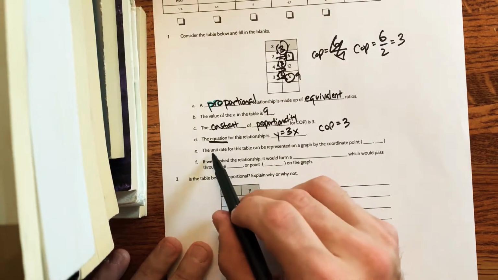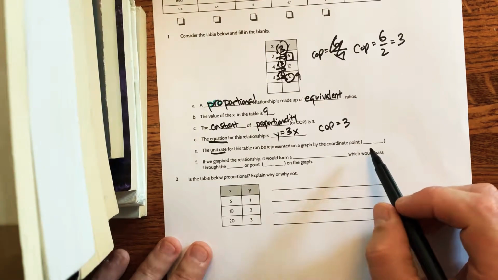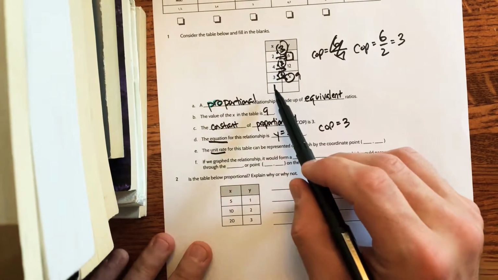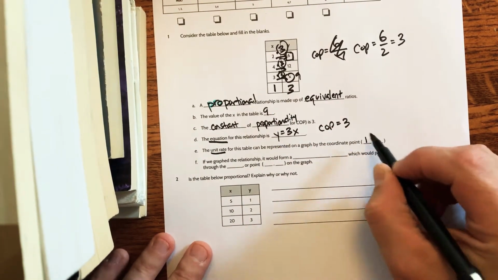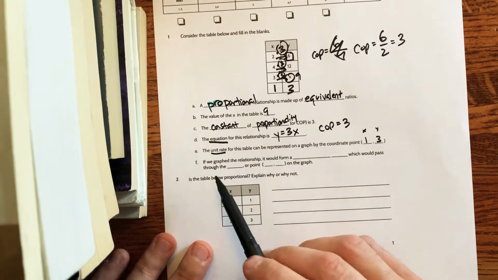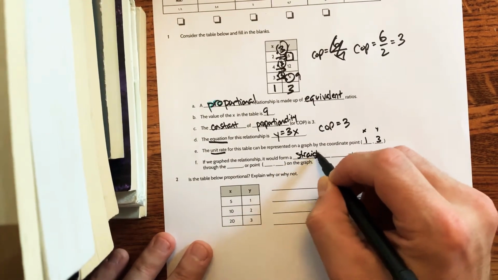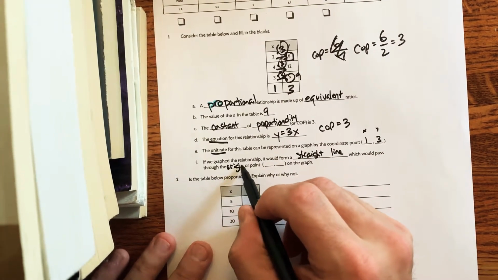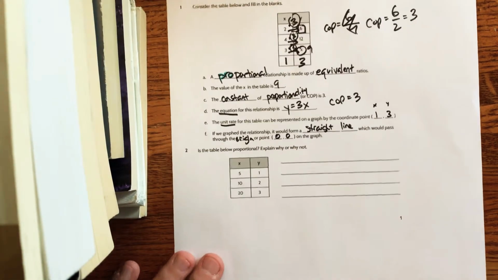Okay, the unit rate for this table can be represented on the graph by the coordinate point blank. Well, I know the unit rate is anytime the x value is 1. So when x is 1, my y would have to be 3. So my coordinate would be 1, which is the x, and 3 for the y. Okay, last part. If we graph the relationship, it would form a straight line, which would pass through the origin or point 0, 0 on the graph. Great.